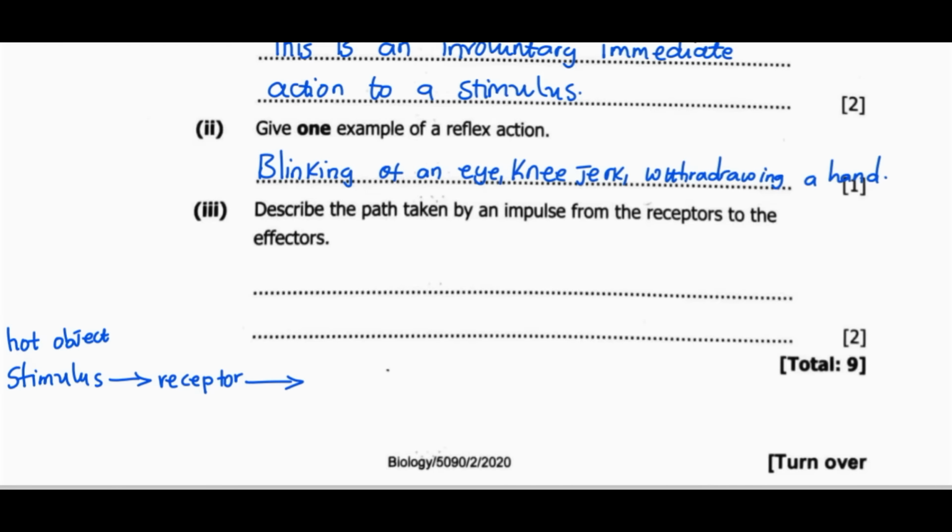So if you accidentally touch something that is hot, the receptor will be the skin, because this is the organ that will be in contact with a hot object. Then the other receptor organs that we can look at apart from skin, we have the eye. The stimulus for an eye is light, because we know that we respond to light. Then after the eye, we have the ear, where we have sound. So this is the stimulus for the ear.